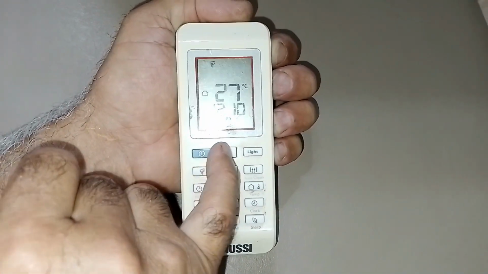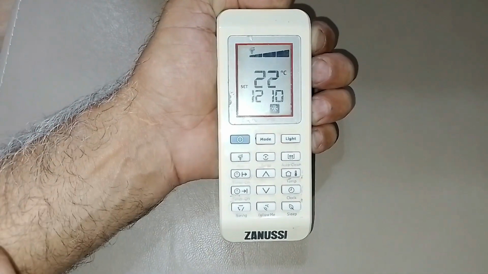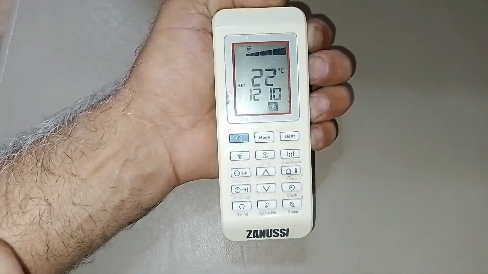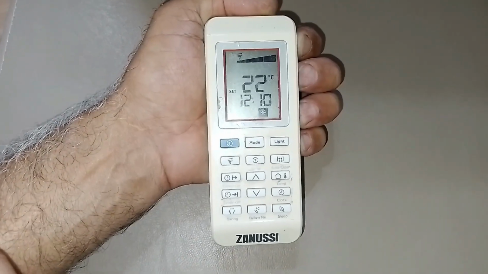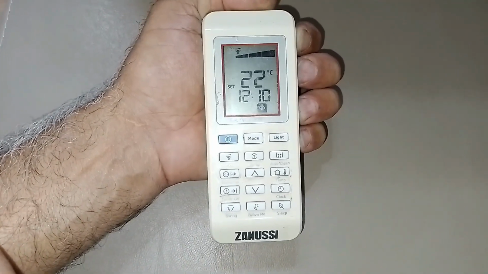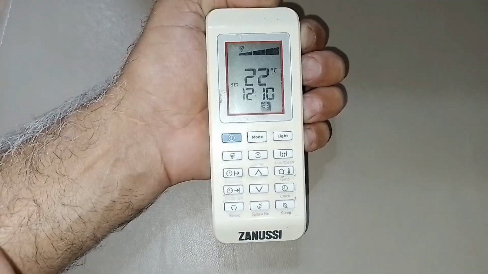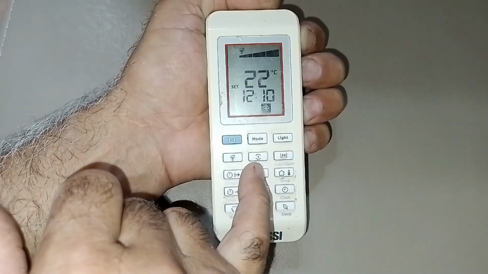We press the mode button, and when the snowflake symbol appears on the screen, the air conditioner is considered to have switched to cooling mode. It is recommended that you set the temperature in cooling mode between 22 to 24 degrees Celsius.